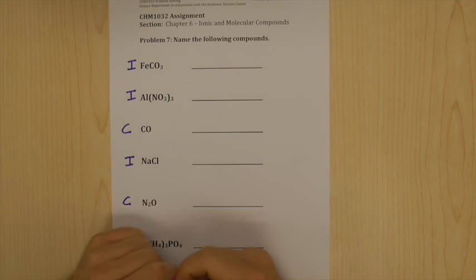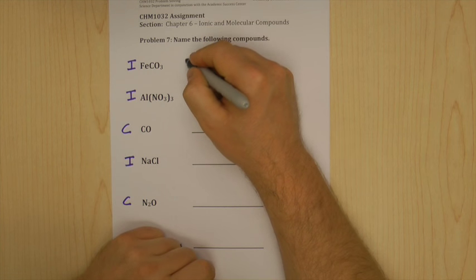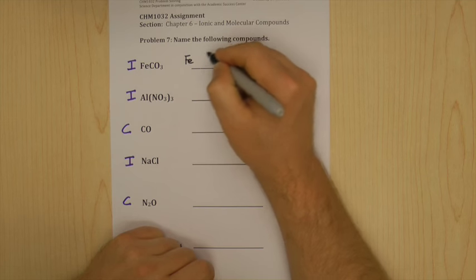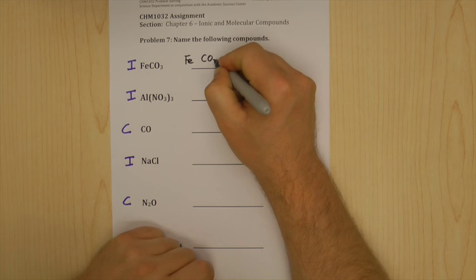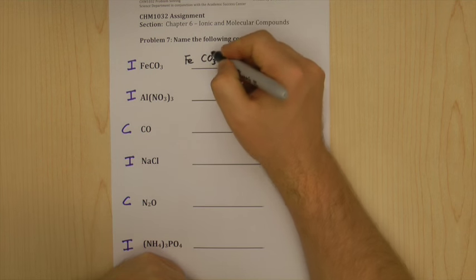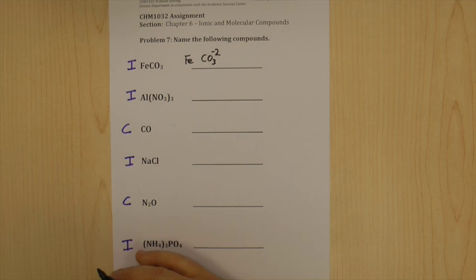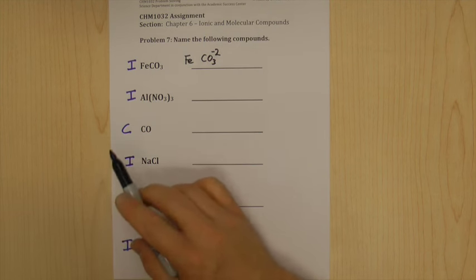So let's look at this formula carefully. We have iron and CO3. CO3 is a polyatomic ion, and it has a -2 charge. We know that the formula must be balanced, that is, the charges must equal. The negatives and the positives have to equal each other out.